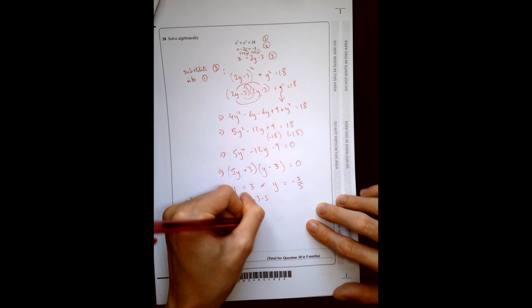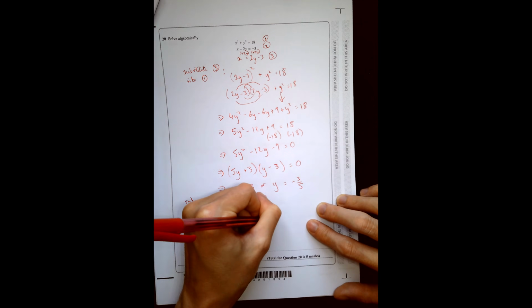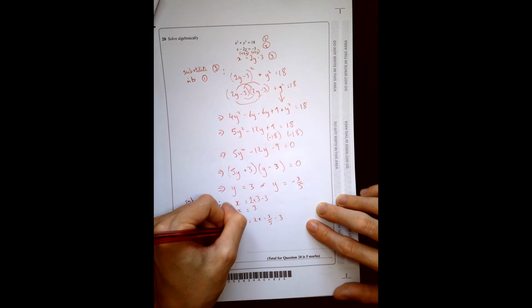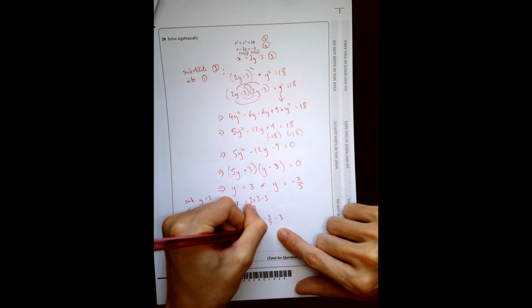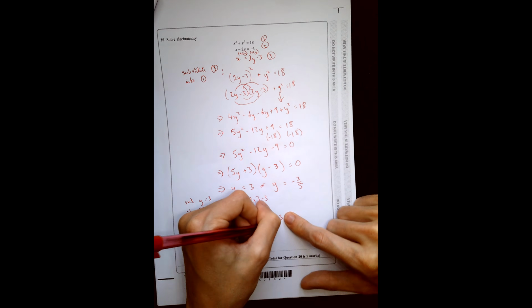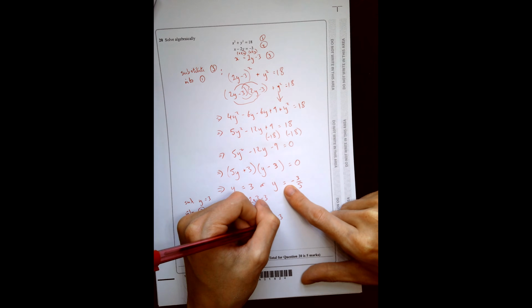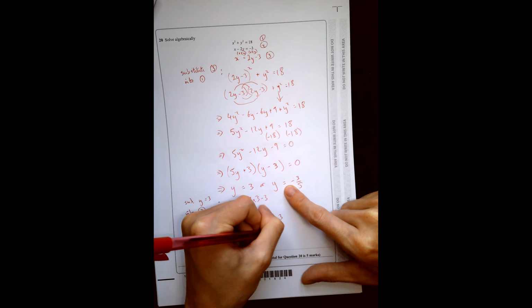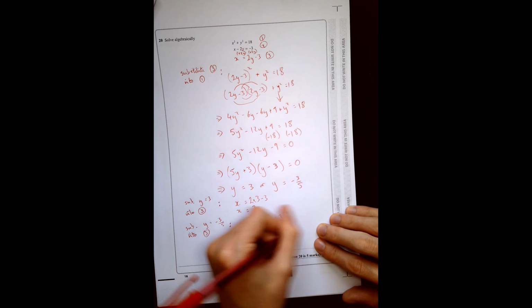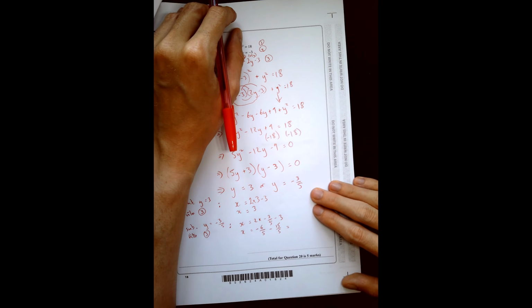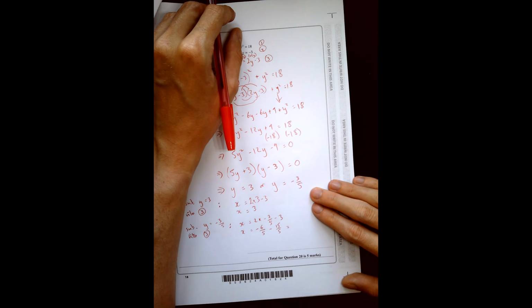X equals 2 times negative 3 over 5, subtract 3. So x is equal to 2 times, so negative 6 over 5, subtract 3. 3 is going to be 15 over 5. Okay, now that's going to be equal to, I'm going to work left to right now so I don't cover up the answer line. Negative 6 subtract 15 is negative 21 over 5.